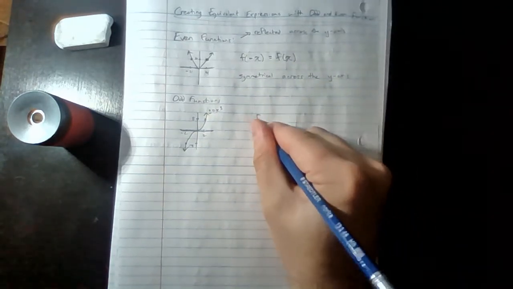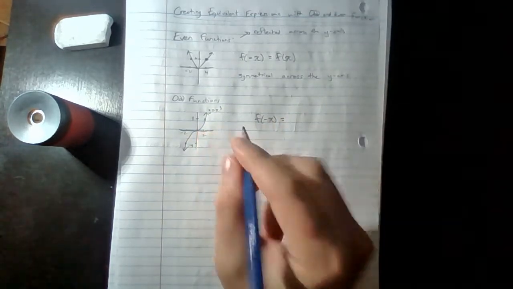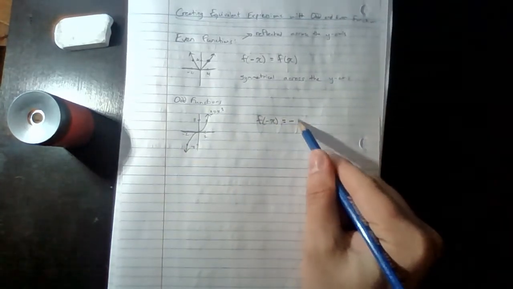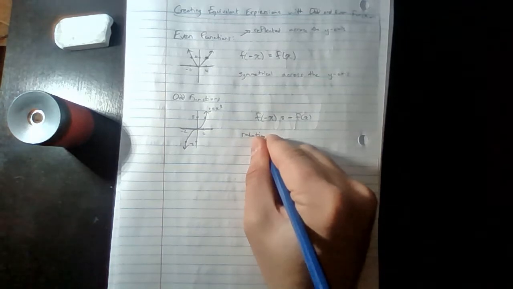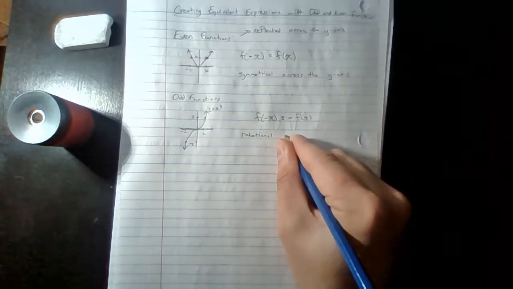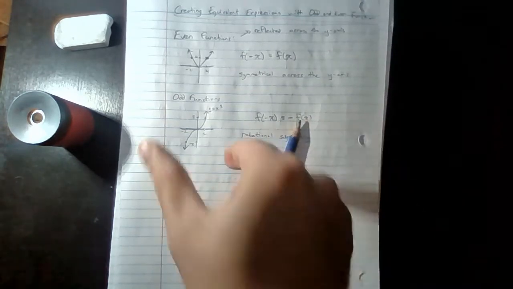So when we take our f of -x, we get negative f of x. And this creates rotational symmetry. So odd functions, if we rotate them around the origin, we get the same function back. Even functions, when we reflect over the y-axis, we get the same function back.